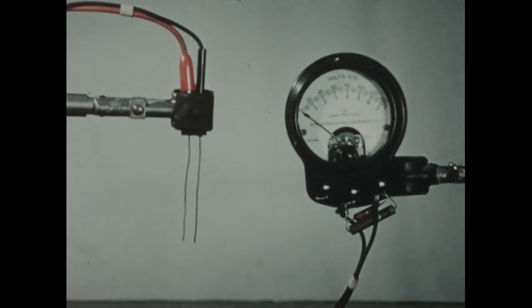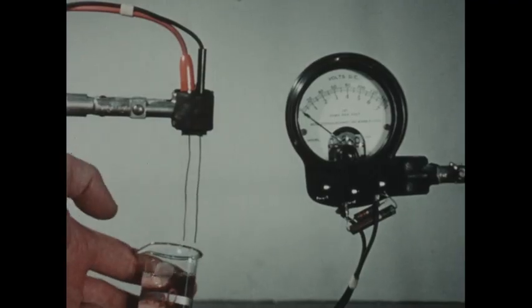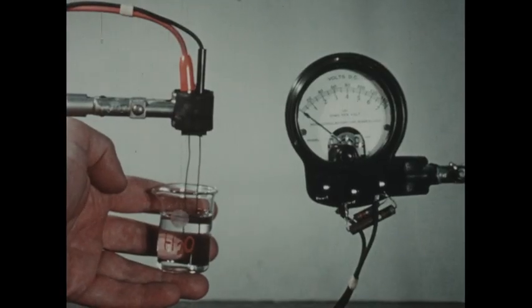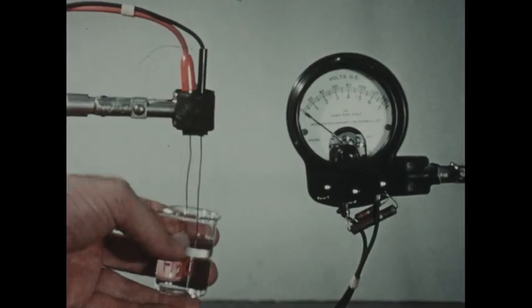The apparatus which you see has been adapted to show us, roughly at least, the conductivity of several different solutions. The calibrations on the instrument on the right have no actual physical meaning and simply will indicate the extent to which the solution being tested conducts the electric current. These two small copper wires are connected to a source of direct current. And we see that essentially no current is flowing between the two copper electrodes.